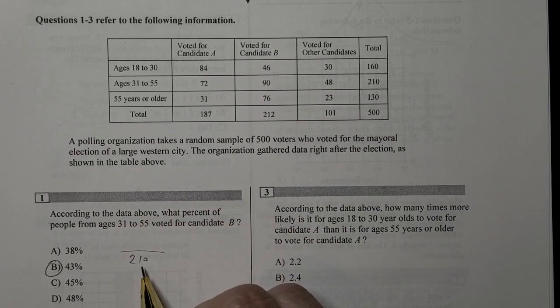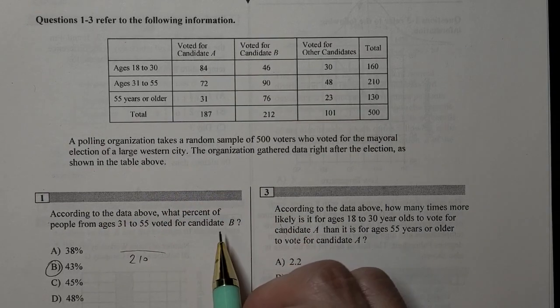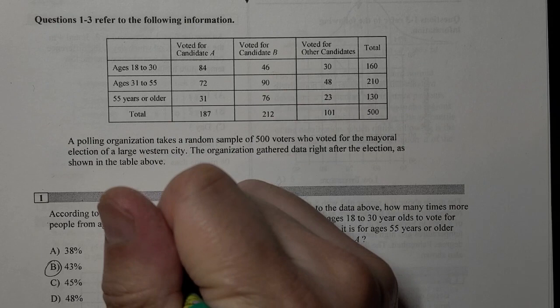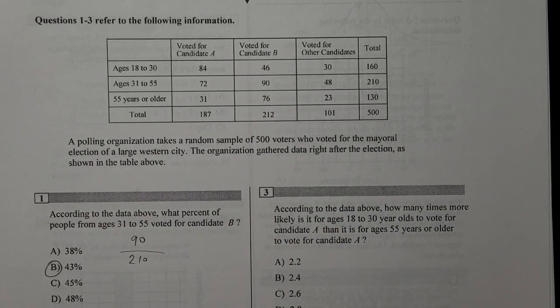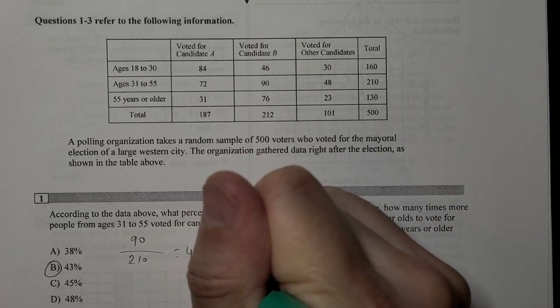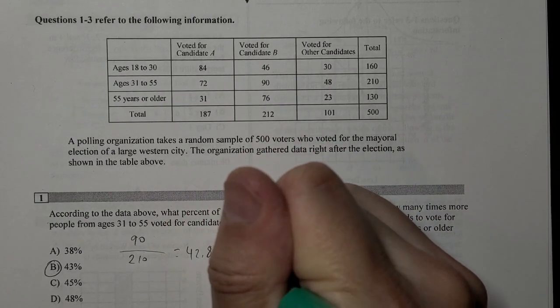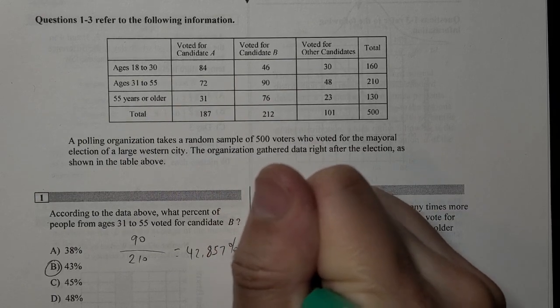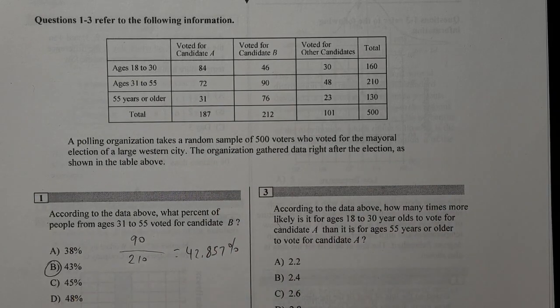How many of those 210 voted for candidate B? That would be 90. Okay? And if you put 90 divided by 210 in your calculator, that is 42.857%, something like that. So you round up to 43.